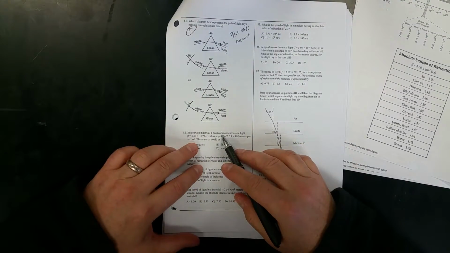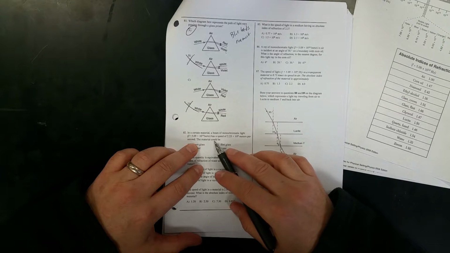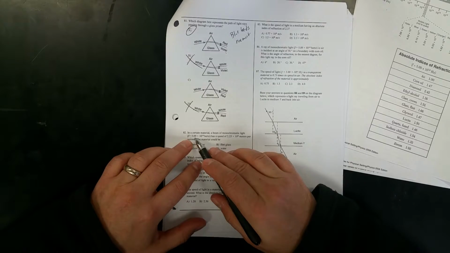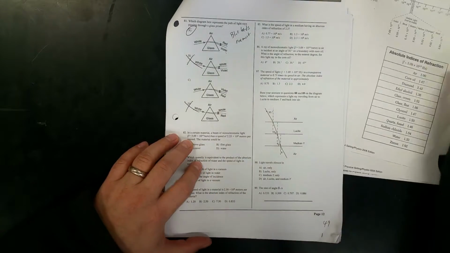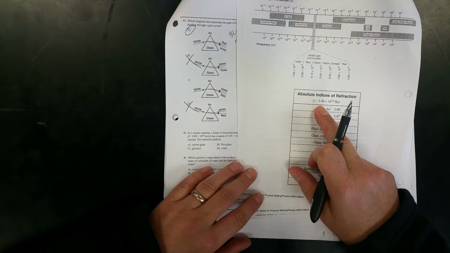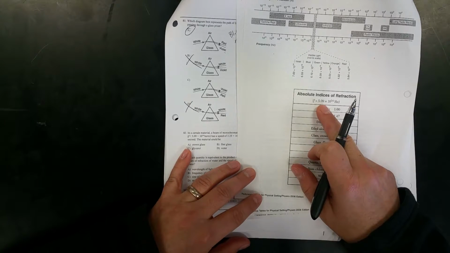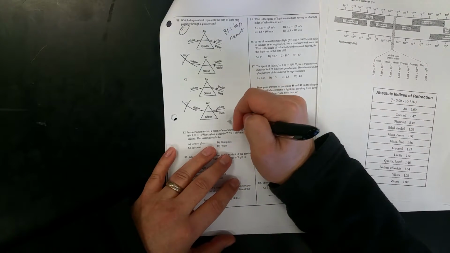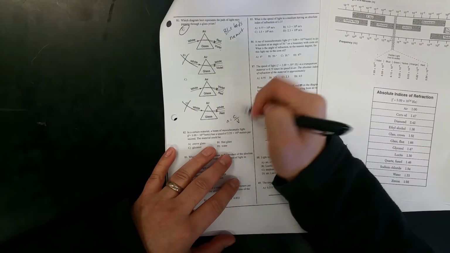A certain material, a beam of light has a speed of blah, blah, blah. The material could be blah, blah. Oh my gosh, frequency 5.09 times 10 to the 14th. That's probably a clue that we need to look at this table right here, absolute indices of refraction. So n equals c over v.